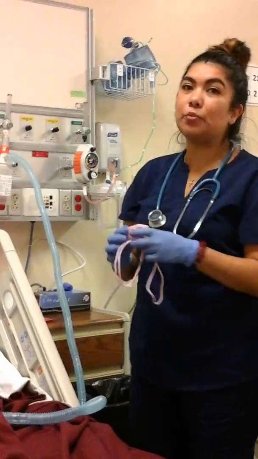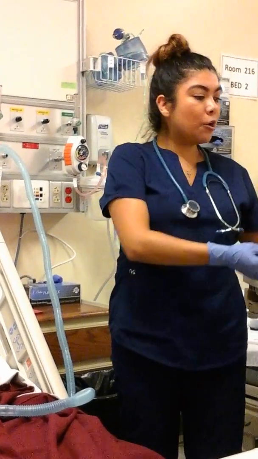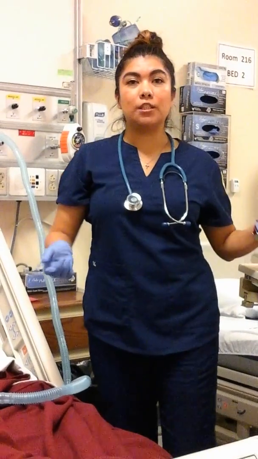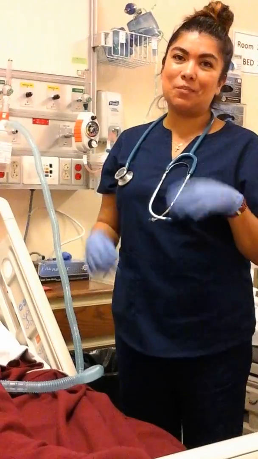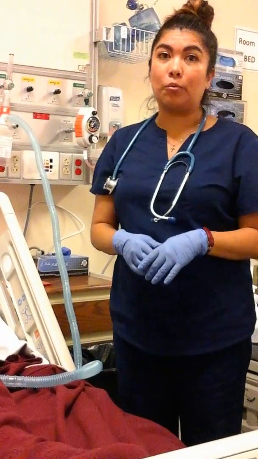Okay, so her oxygen was at 99%. Her respiratory rate was 13 breaths per minute, and her heart rate was 80 beats per minute. All of that is within the normal range.